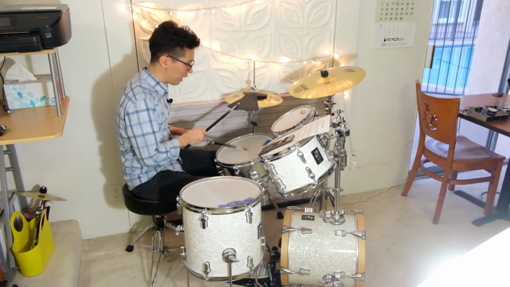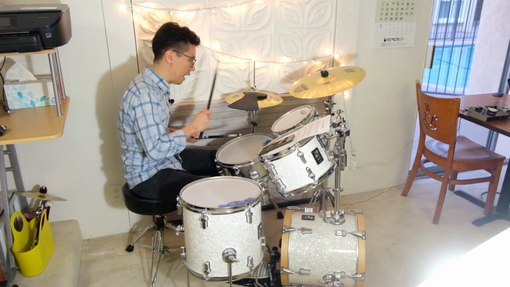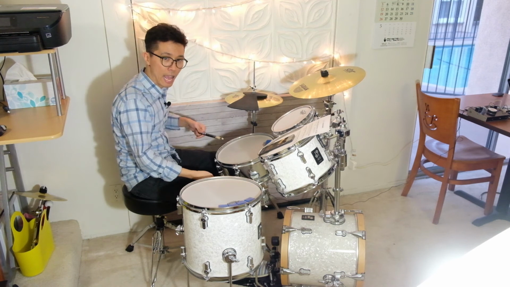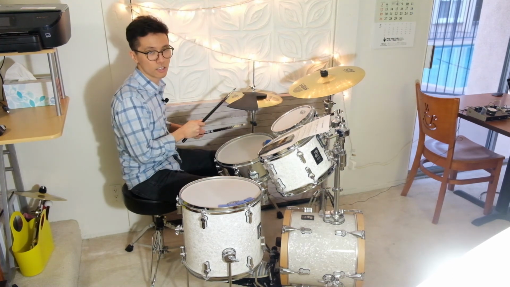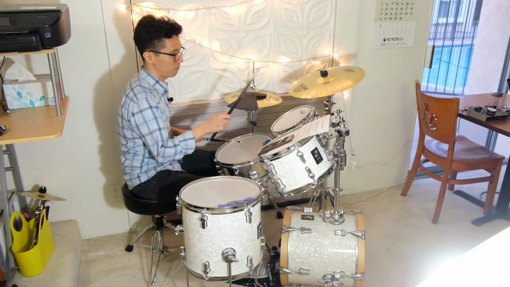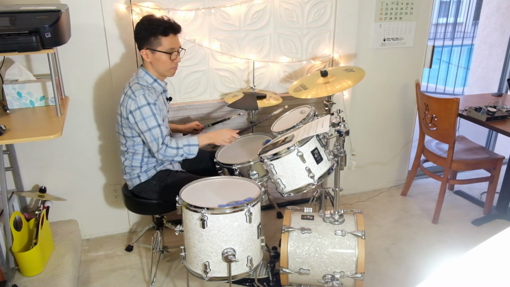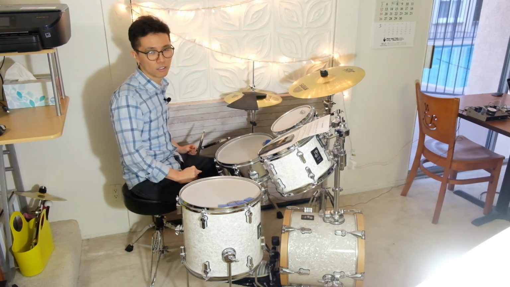It's just 1 and 2 and 3 and 4 and. So on every number you're playing hi-hat and bass drum. On every other number you're playing hi-hat and snare drum. So these are the variations of 8 beats.